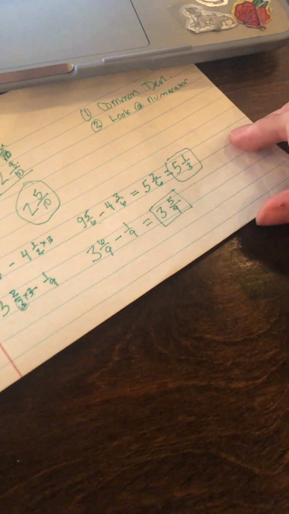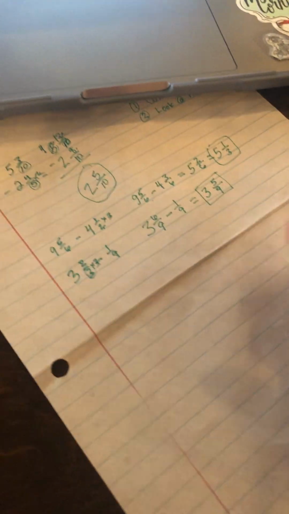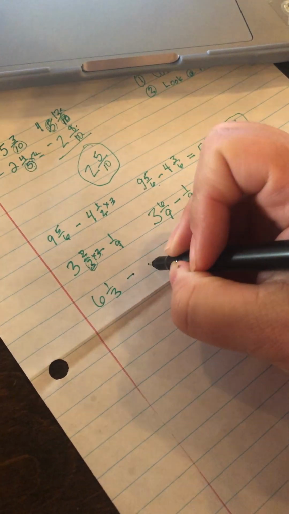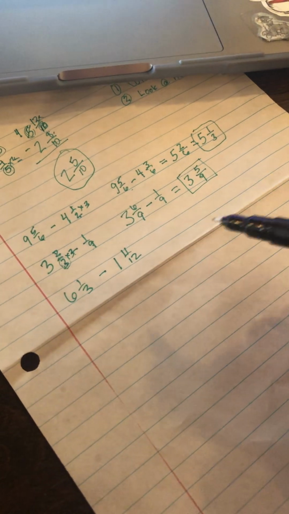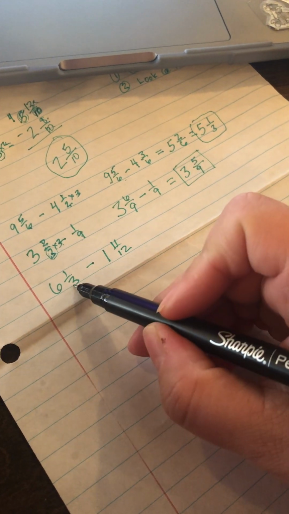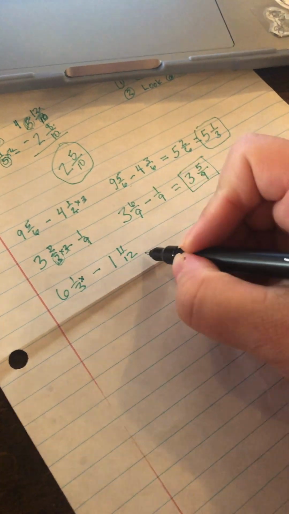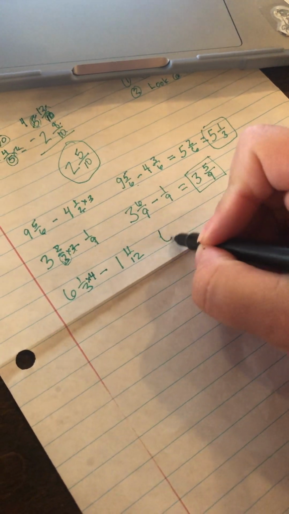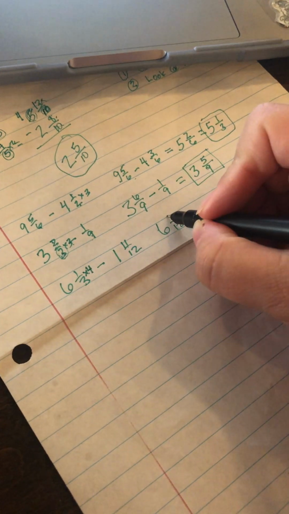Trying to find one more that's kind of harder. All right. Let's do 6 1/3 minus 1 11/12. All right, so first step, look at the denominators. I need to change the 3 to a 12. So what times 3 gives me 12? Times 4. All right, so 6 doesn't change. 4 times 3 is 12 on the bottom. 4 times 1 is 4 on top.